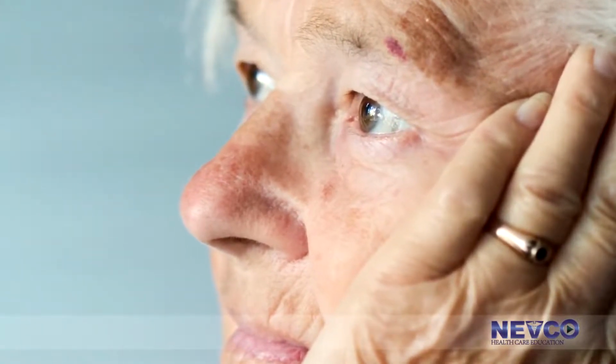Alzheimer's disease is the most common cause of dementia among people aged 65 and older. Although some cognitive decline is expected as individuals grow older, Alzheimer's disease is not a normal part of aging.